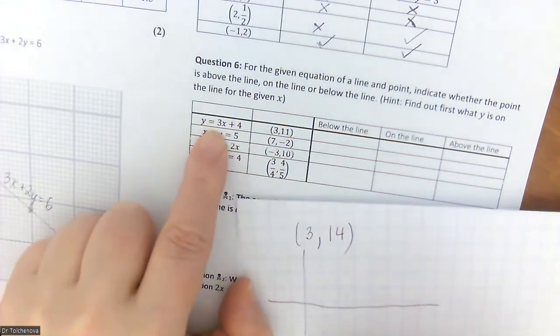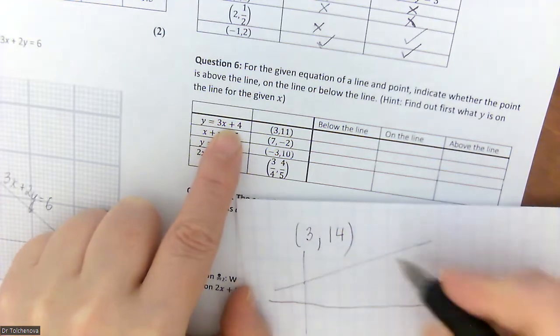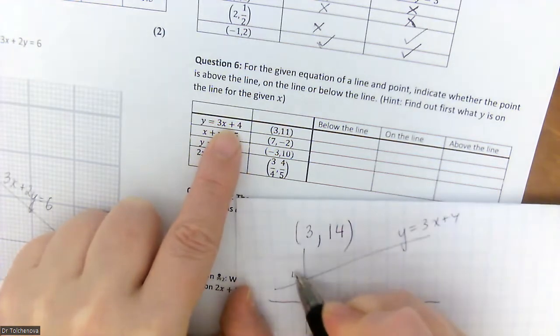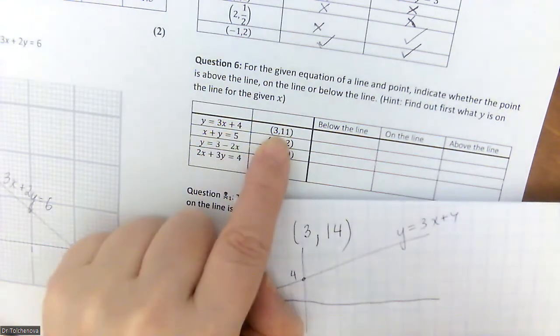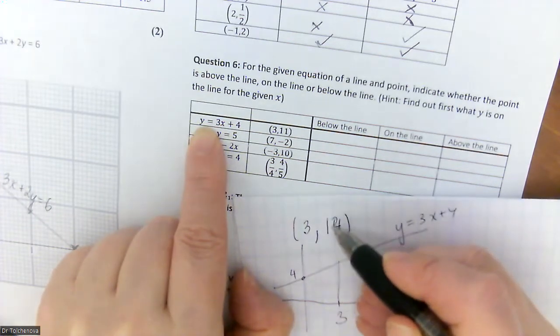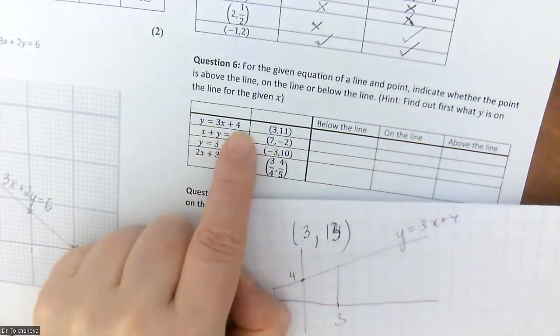All right, here's the line y equals 3x plus 4. Somewhere here will be the line y equals 3x plus 4. We know the y-intercept will be 4, right? This point, when x equals 3, will have y equal to 13, sorry for that. 9 plus 4 is 13, right?